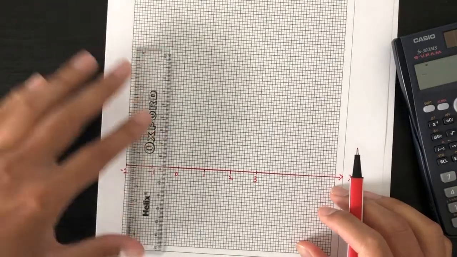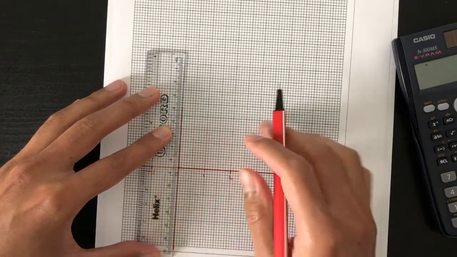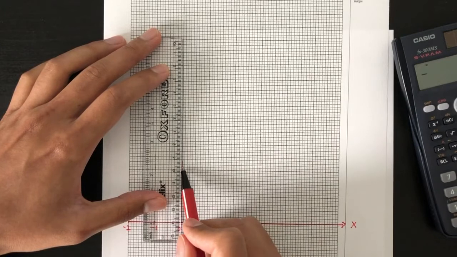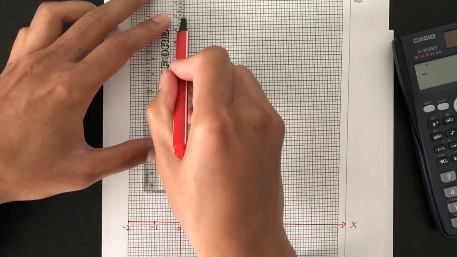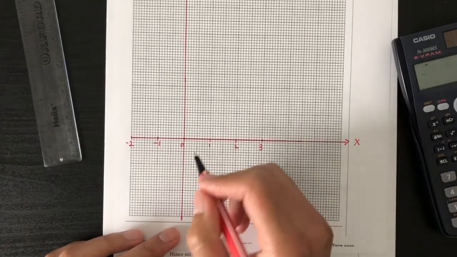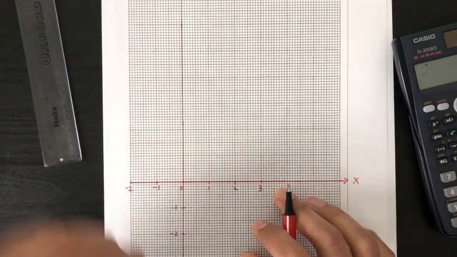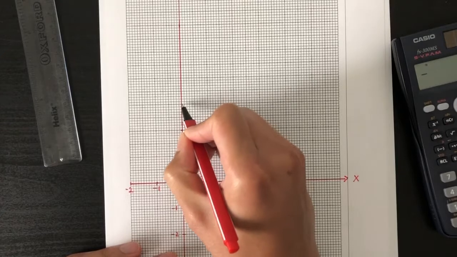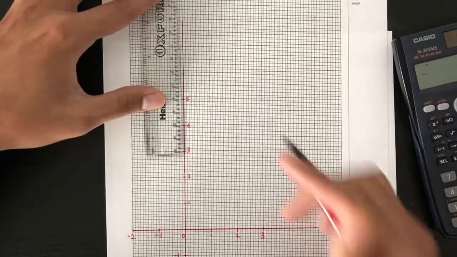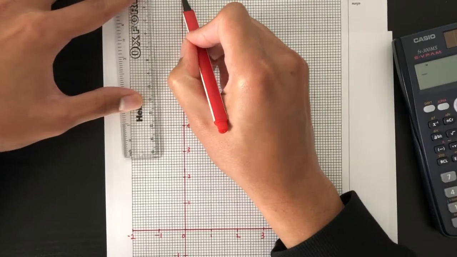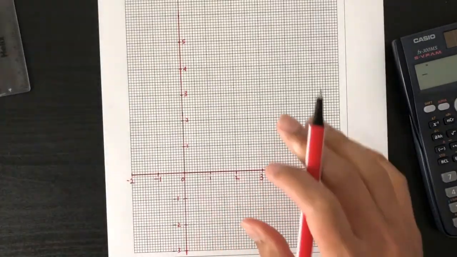So let's draw this. Okay, make sure you buy a long ruler, not the one that I have. It's pretty tough to draw like this. This is -1, -2, and -3, and on top we have to go until 5. So 1, 2, 3, 4, and 5. So you can continue until the end and label this as y. This is y and this is x. So now we can plot the graph on this graph paper.